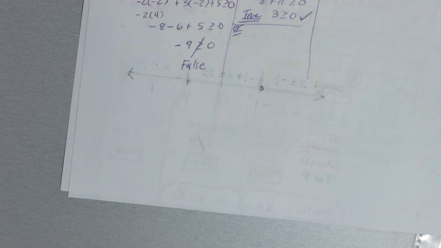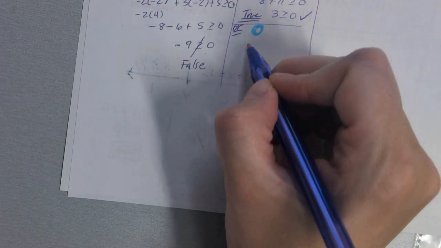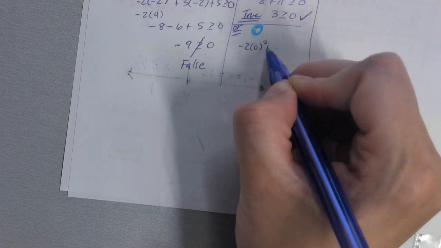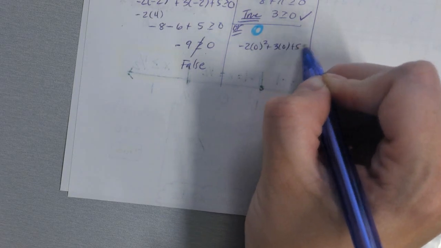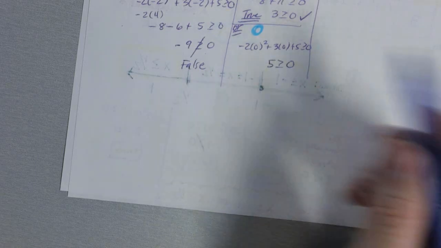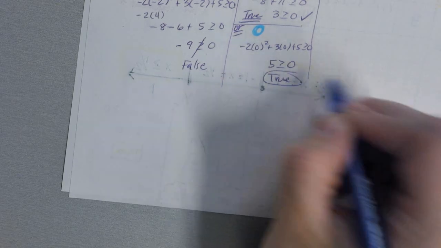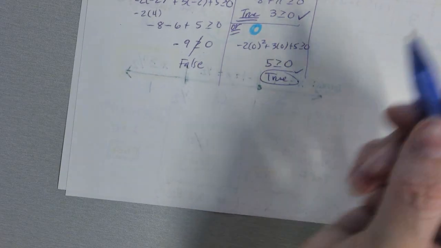The only reason I know that some of you chose 0 is because we've been working with 0 a lot. So if you chose 0 as your test point, then you did -2 times 0 squared plus 3 times 0 plus 5 is greater than or equal to 0. Then you would have gotten 5 is greater than or equal to 0. Is that true or false? True. So see, no matter what you do, this is true.